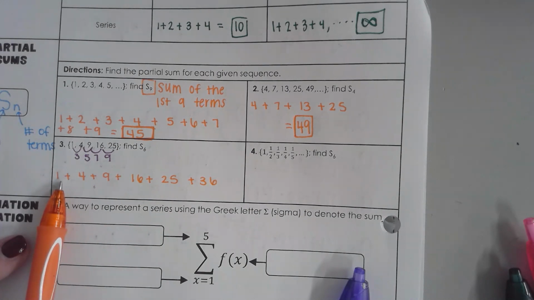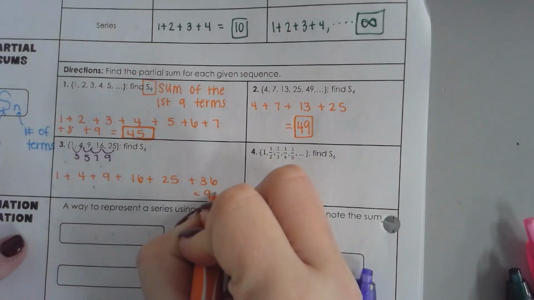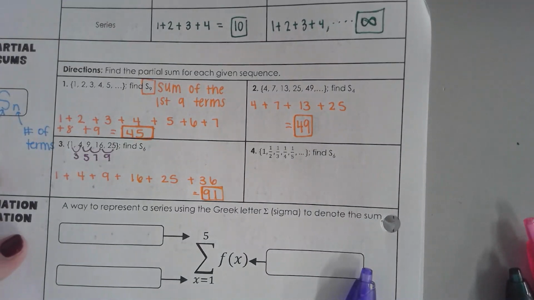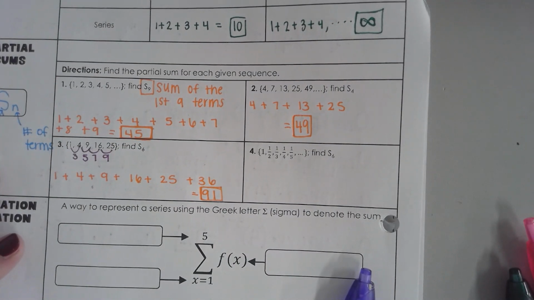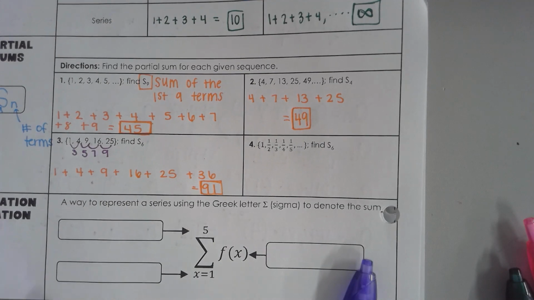What'd you get? 91? 92. Anybody else get 91? What about number 4?